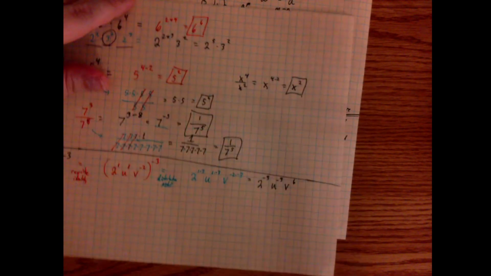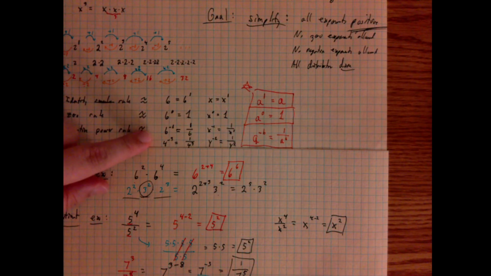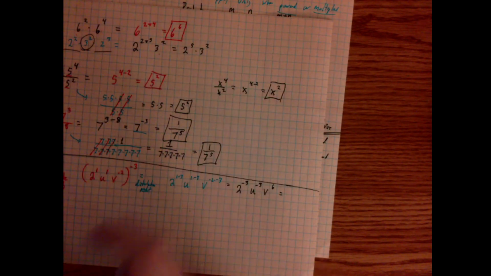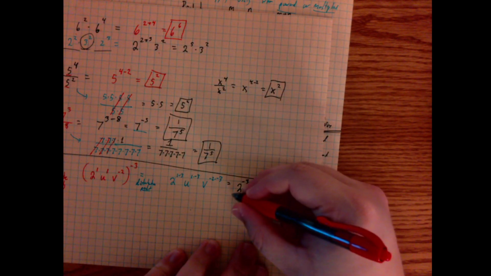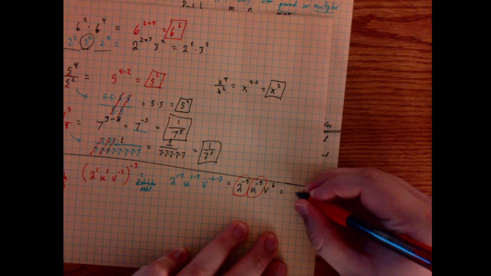So, I'm not finished. I'm now going to use the negative power rule, this one, to fix the two that have negative powers. Notice I only fix the two that have negative powers. I do not fix everything, because they're the only pieces that are wrong. I'm going to fix this piece and this piece. So v to the sixth is still v to the sixth.